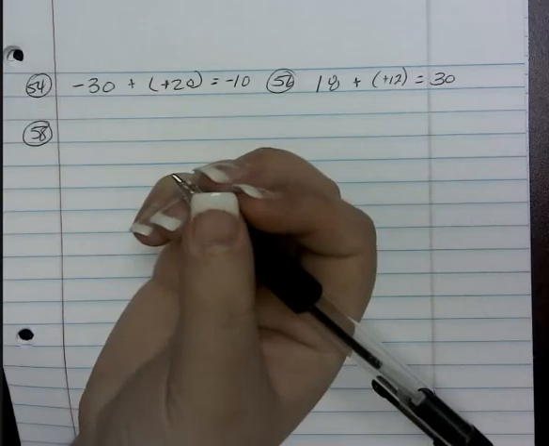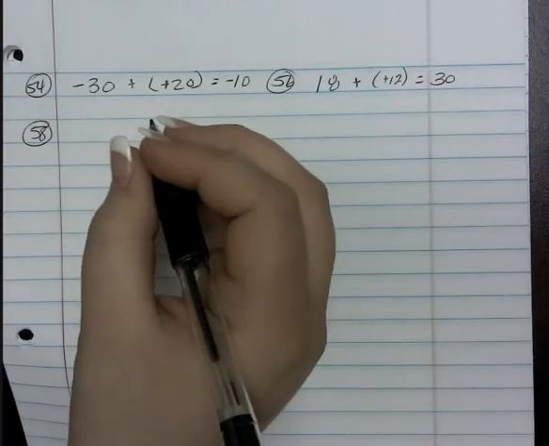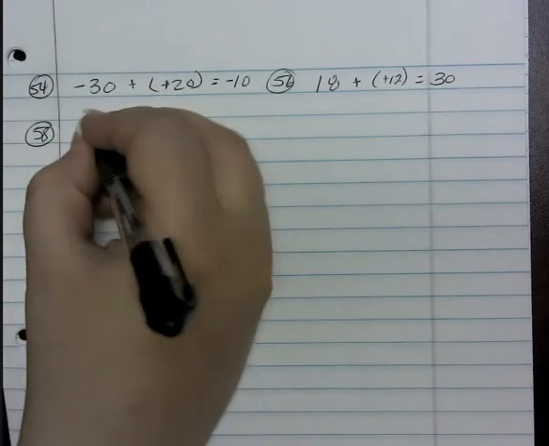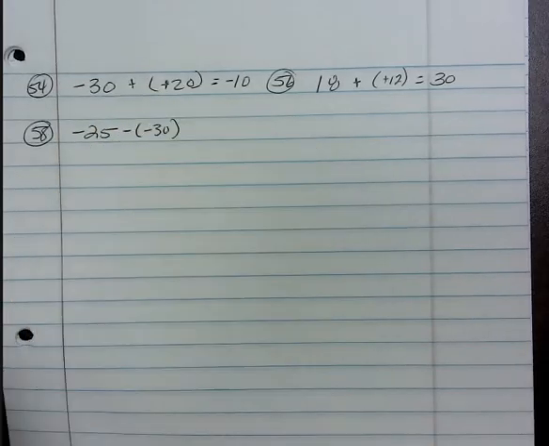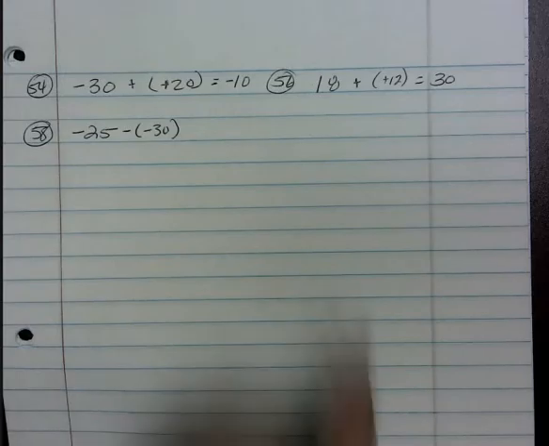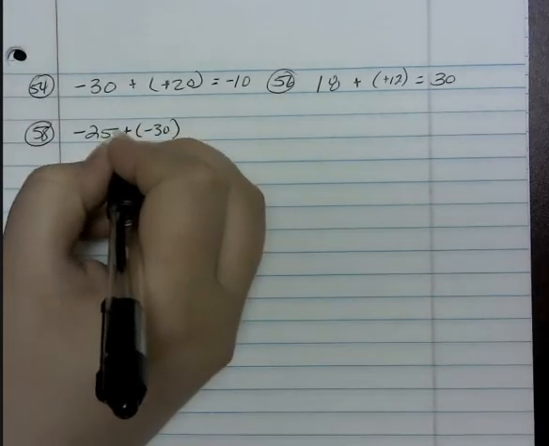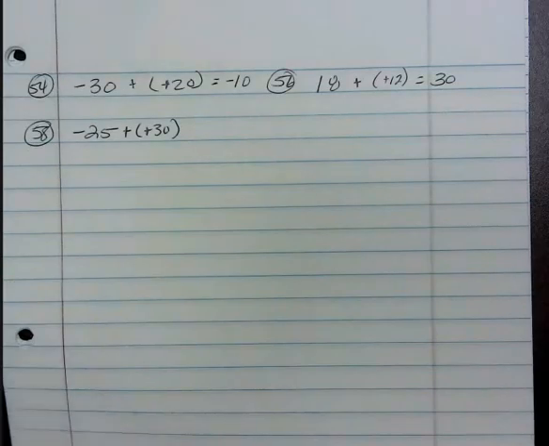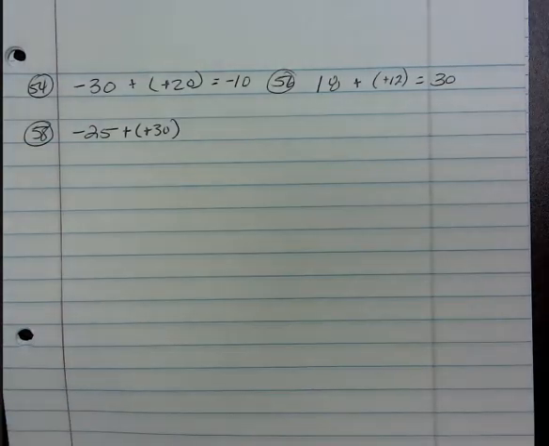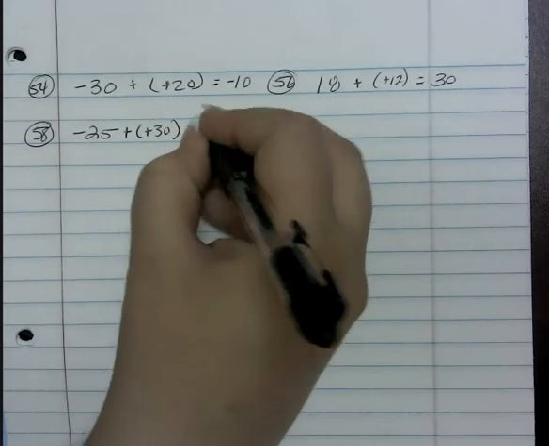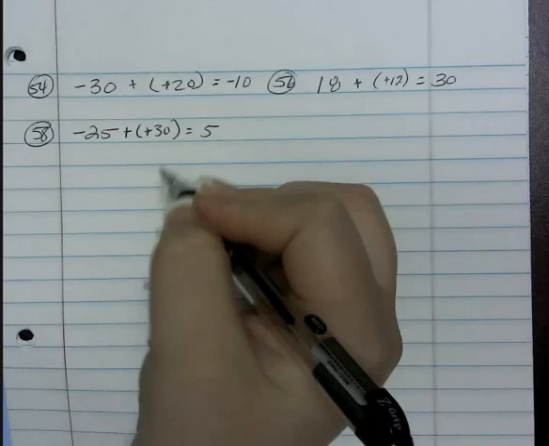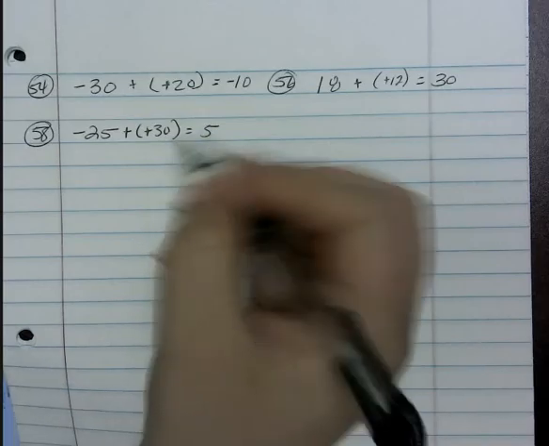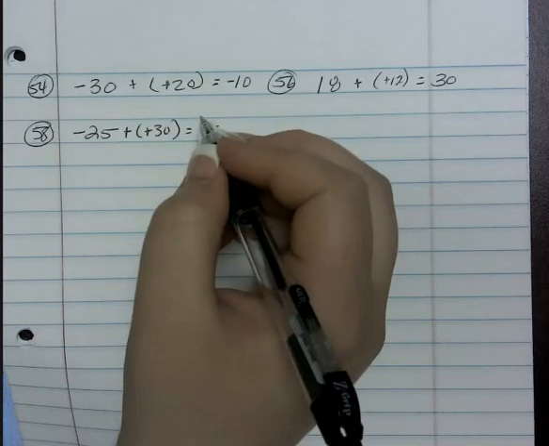Problem 58. I have negative 25 minus negative 30. So my rule is to keep, change, opposite. So I'm adding. My signs are different, so I subtract them. 30 minus 25 is 5. And since our 30 was the larger number and it was positive, that means my answer is going to also be positive.